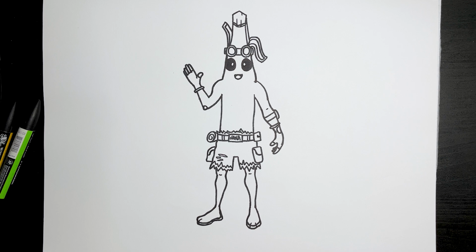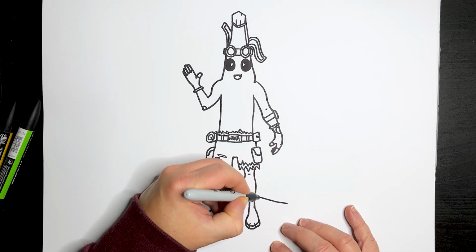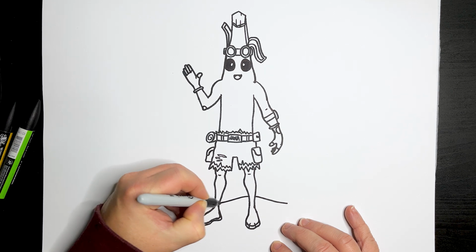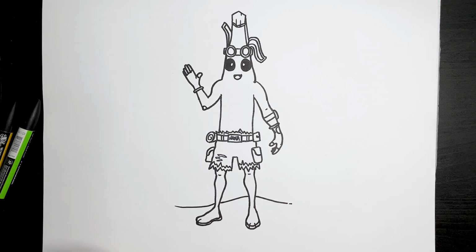All right, okay. I think the only other thing I want to do is just pop him on like a beach environment. So I'm just going to draw some nice sort of curvy sand behind him. Yeah, nice and sort of relaxing like that, okay? Nice, all right. So next up, let's have a look at just a few colors.